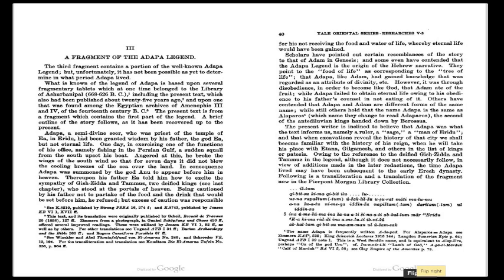Others have contended that Adapa and Adam are different forms of the same name, while others hold that the name Adapa is the same as Alaparos.